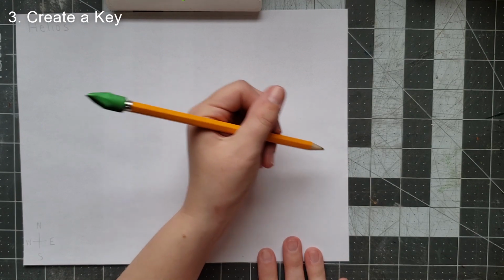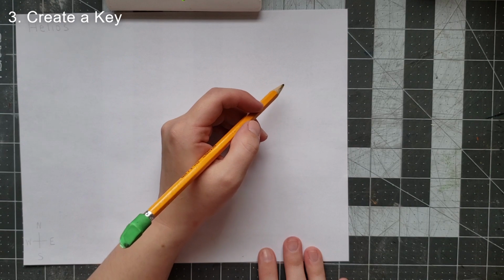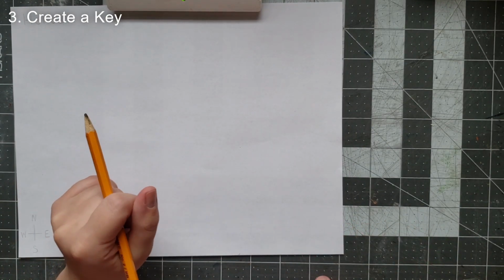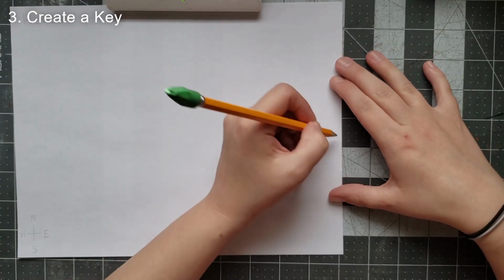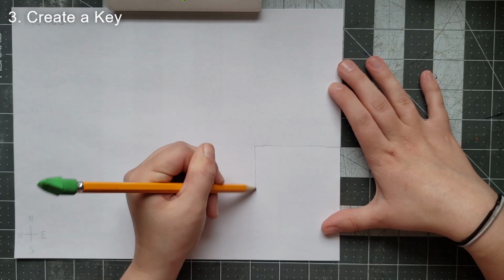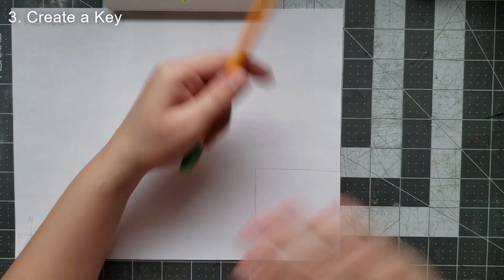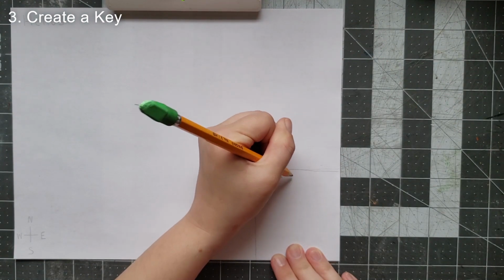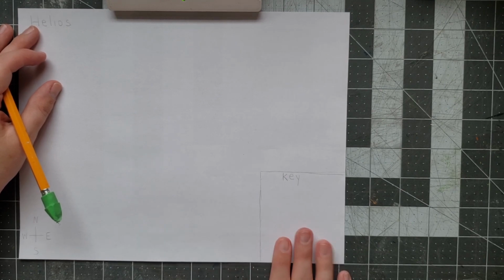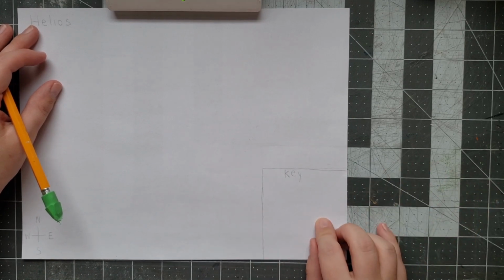To create a key, I'm going to create a box going from the other corner of my paper, and that's just some space for all of the symbols for my map. And again, I'm keeping my key very simple right now because just like my compass, I'm going to add to these things as I start designing my island.